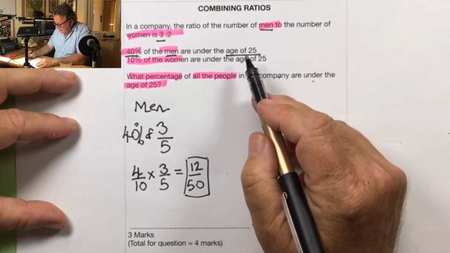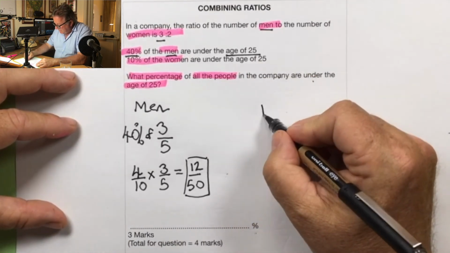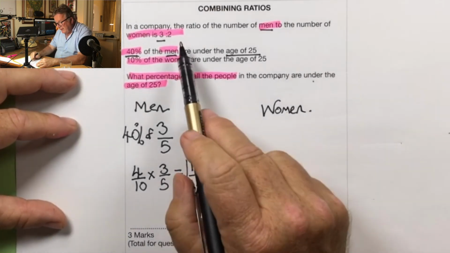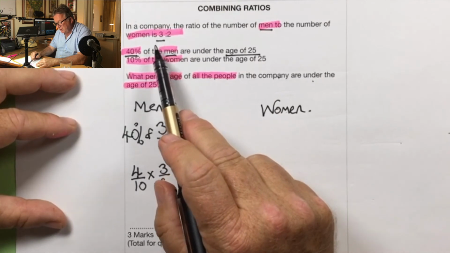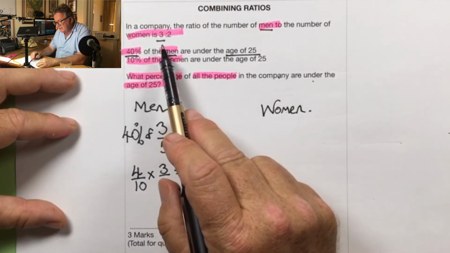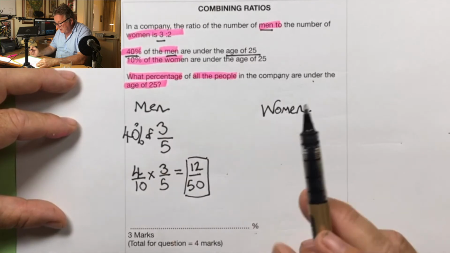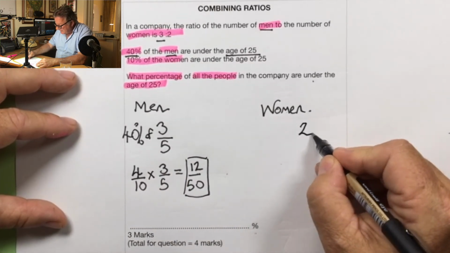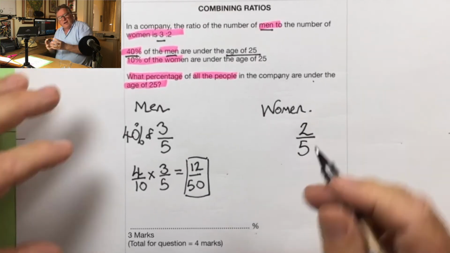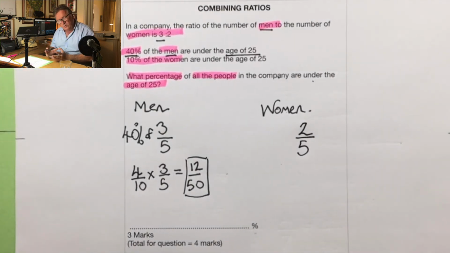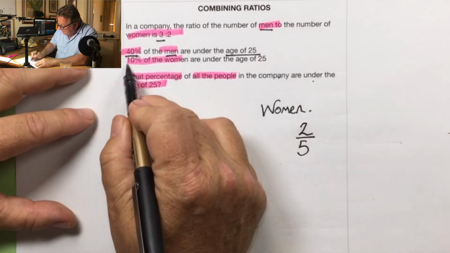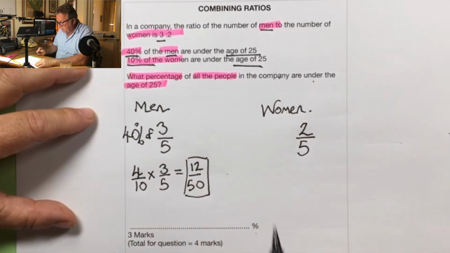Let's have a look at women then. We're given their part of the ratio is 2, 3 parts to 2, men to women. So women have got 2 parts out of the 5. So their fraction is 2/5. Now, of that proportion of women, we're told also that 10% of them are under the age of 25. Have a look. 10% of the women are under the age of 25.